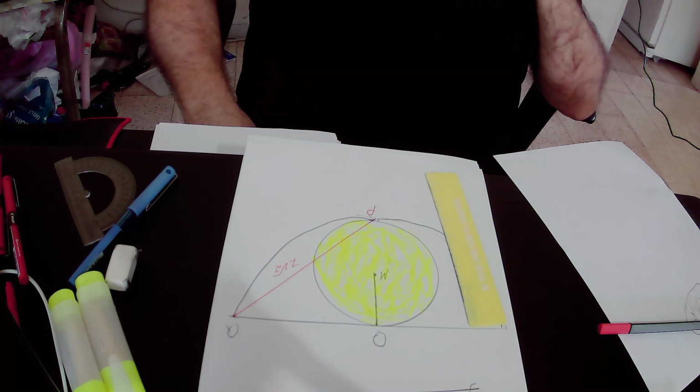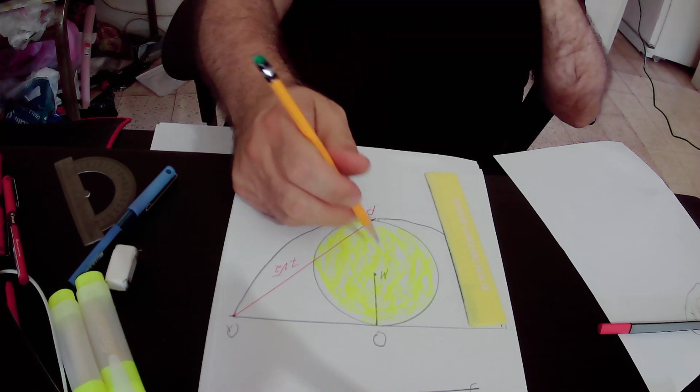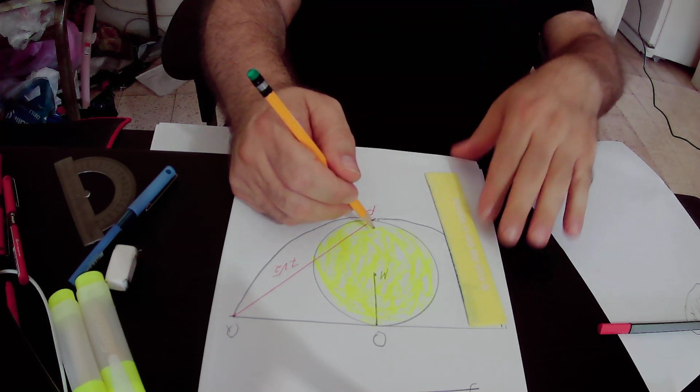And then we will also connect point M and P together.